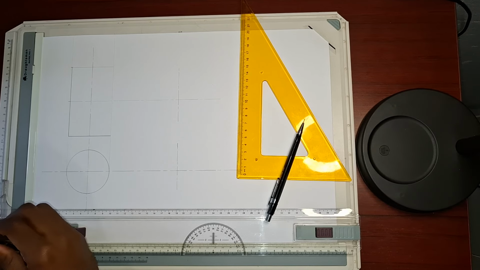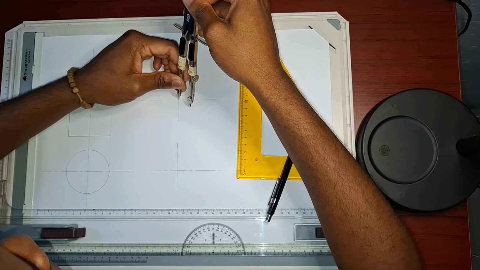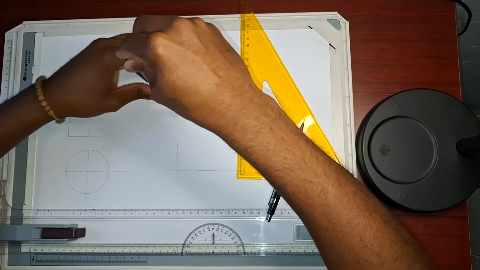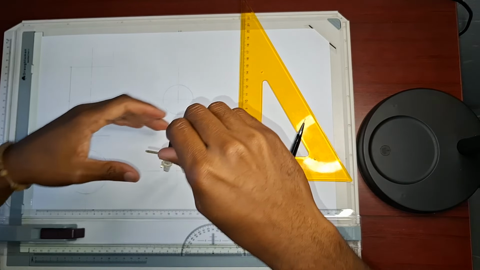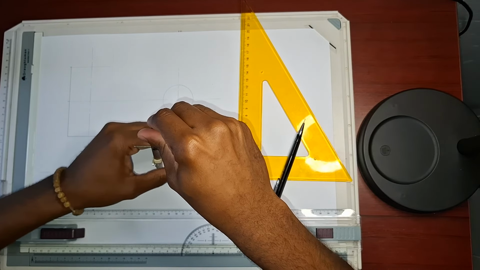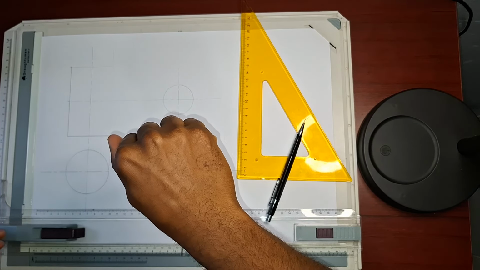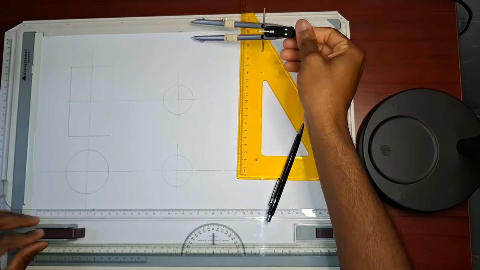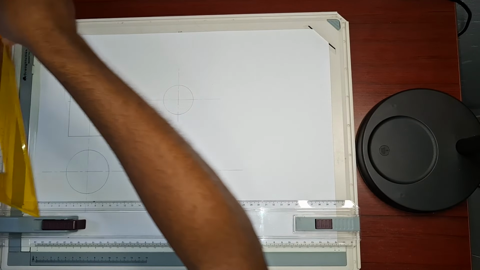And then we measure 21, and that will give us a diameter of 42. Draw your auxiliary circle. Just remove this.